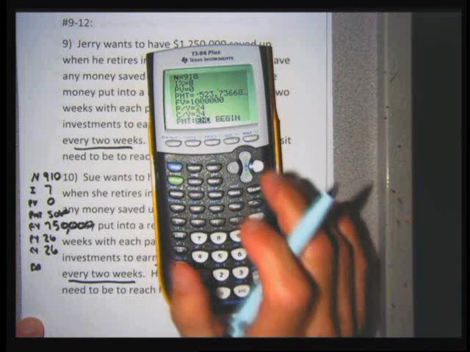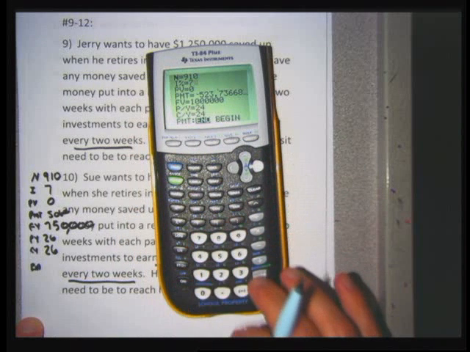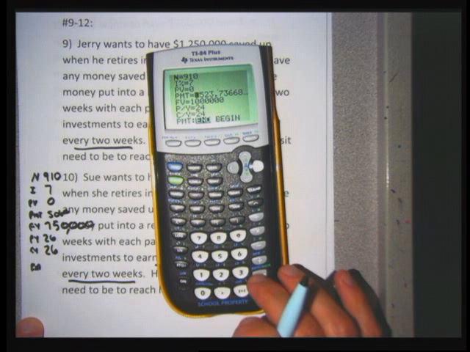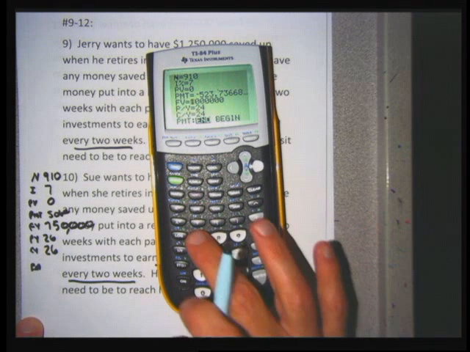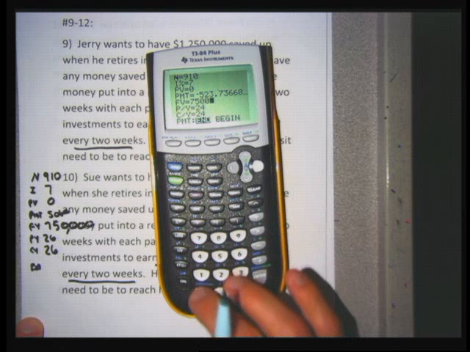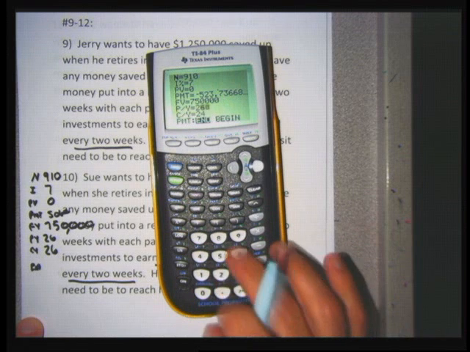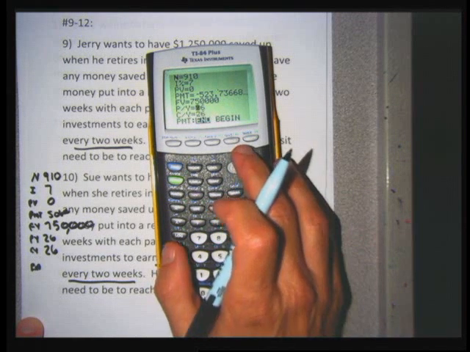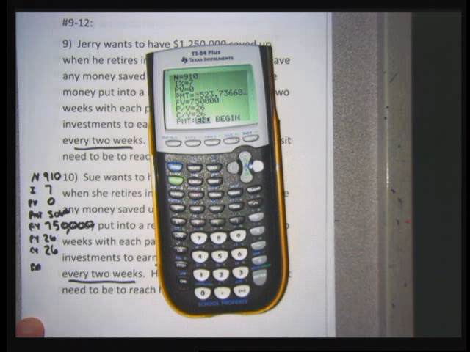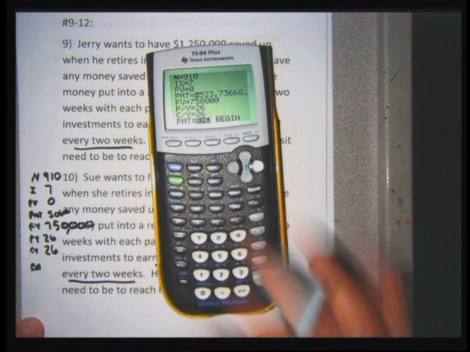So now I'll enter this. I have the N okay, so the I is 7%, and then I'm solving for the payment, so I can leave it alone. I'm going to put $750,000 as her retirement goal. Change the PY and the CY to 26.